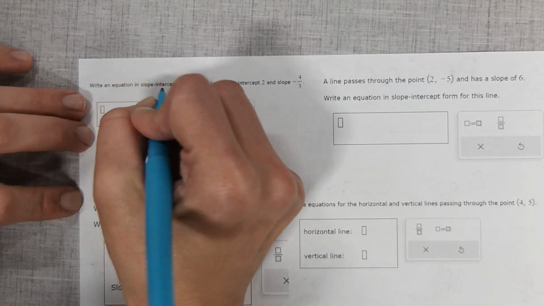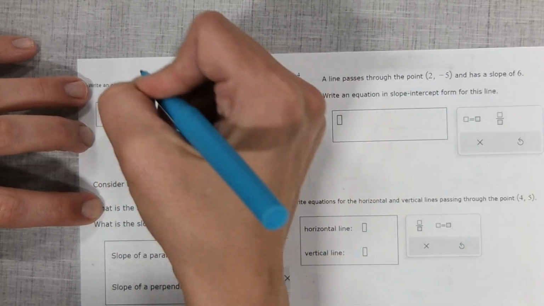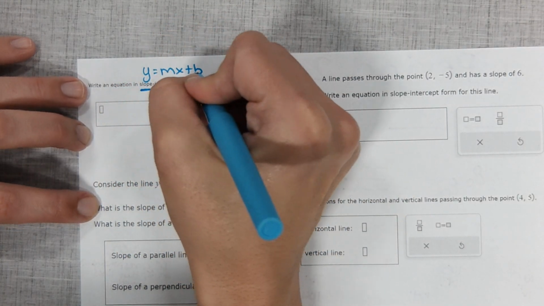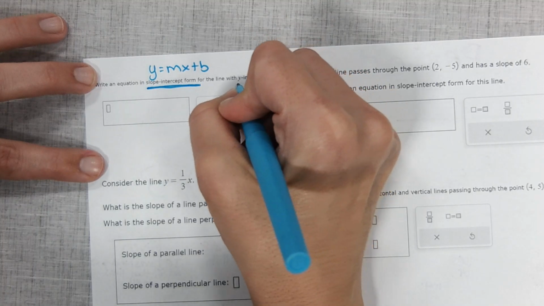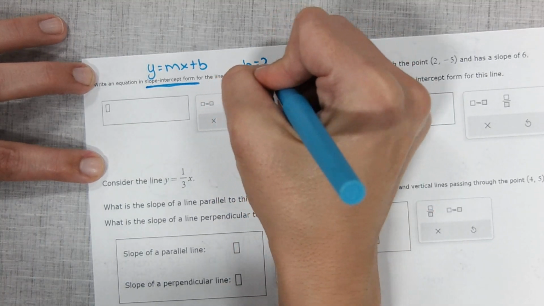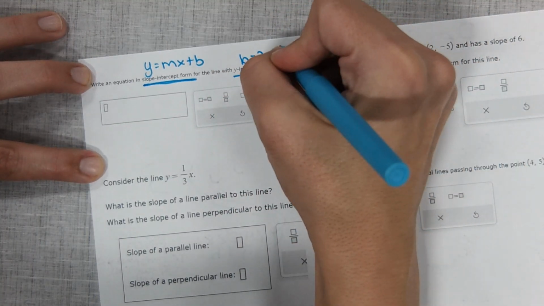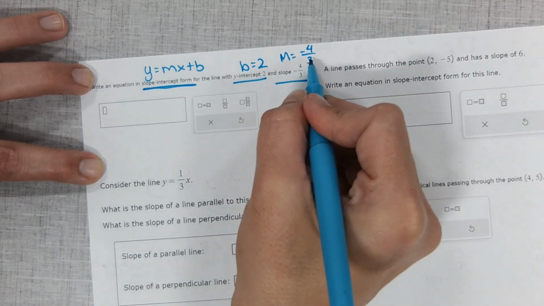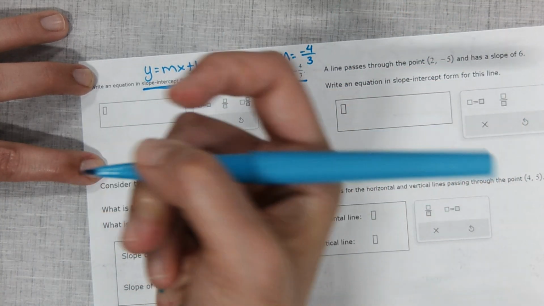So here it says write an equation in slope-intercept form. So slope-intercept form is y equals mx plus b, m being slope, b being y-intercept. It says with a y-intercept of 2, so that means b equals 2, and a slope of this, so m equals negative 4 over 3. So all we have to do is plug this into the equation and we'll get our answer.